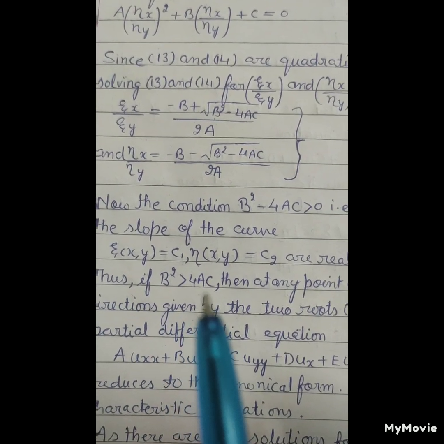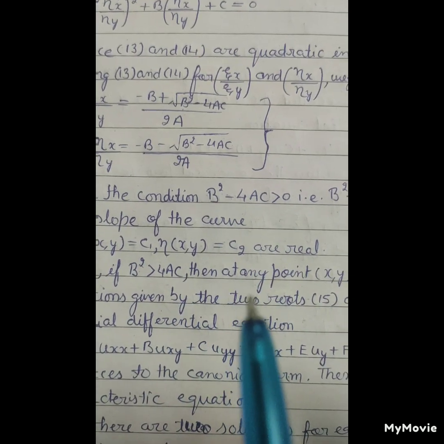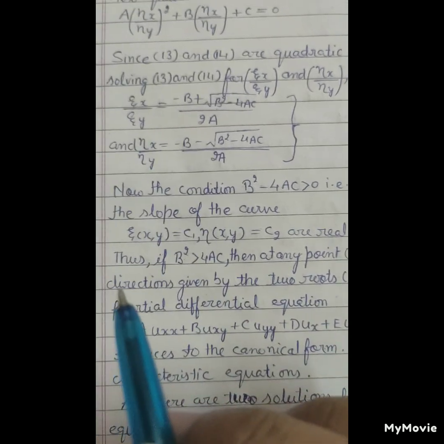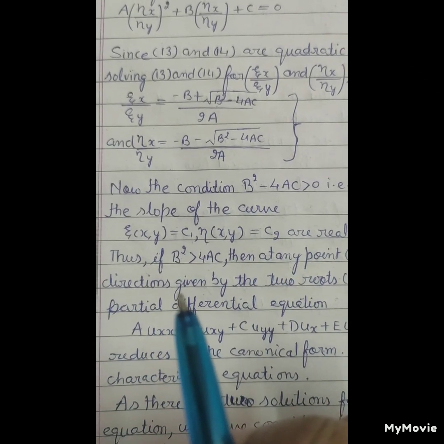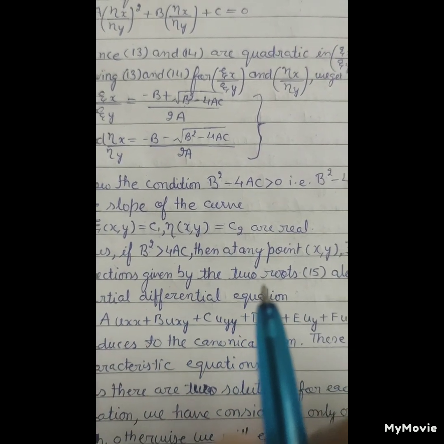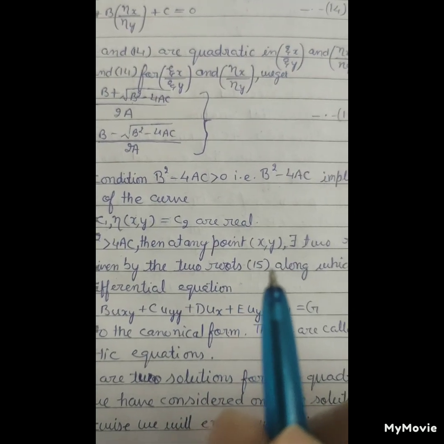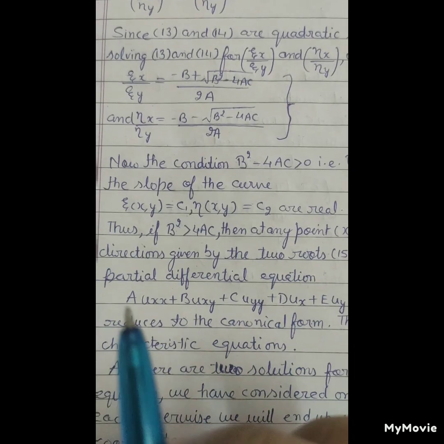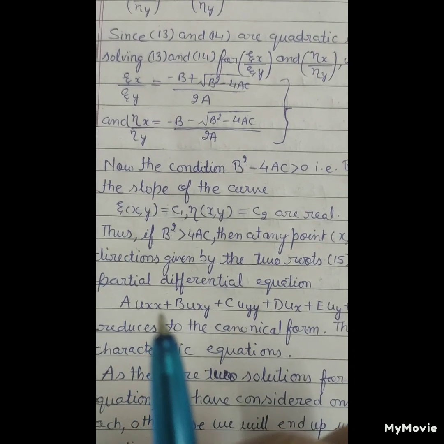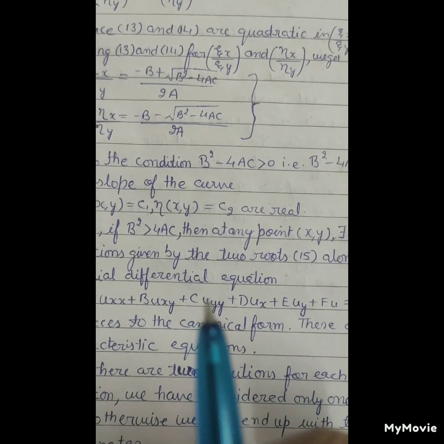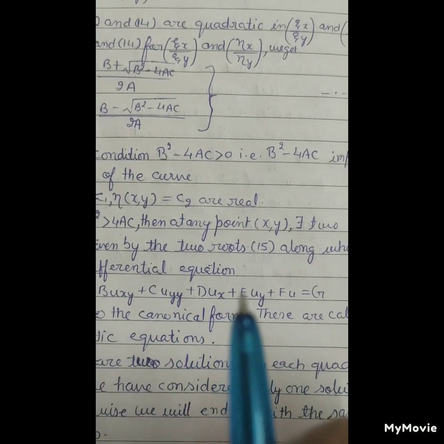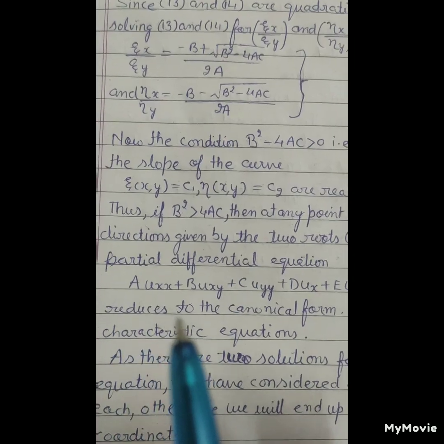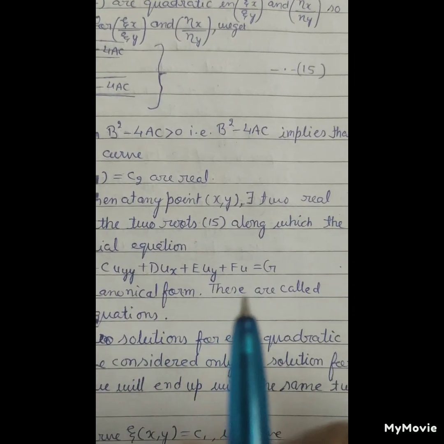Thus if b² is greater than 4ac, then at any point (x,y) there exist two real directions given by the two roots 15, along which the partial differential equation A u_xx + B u_xy + C u_yy + D u_x + E u_y + F u equals G reduces to the canonical form.